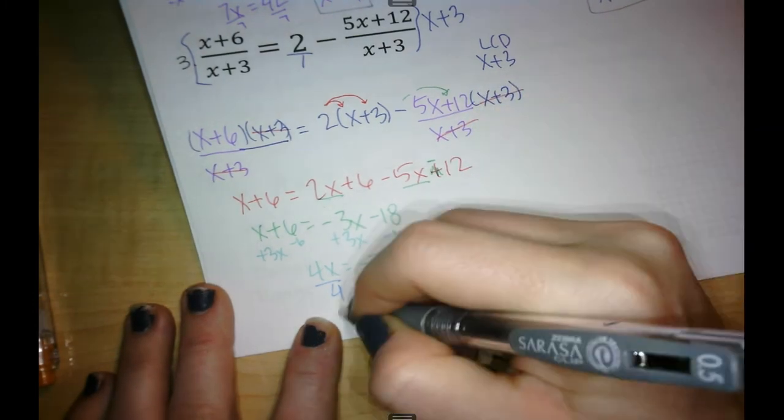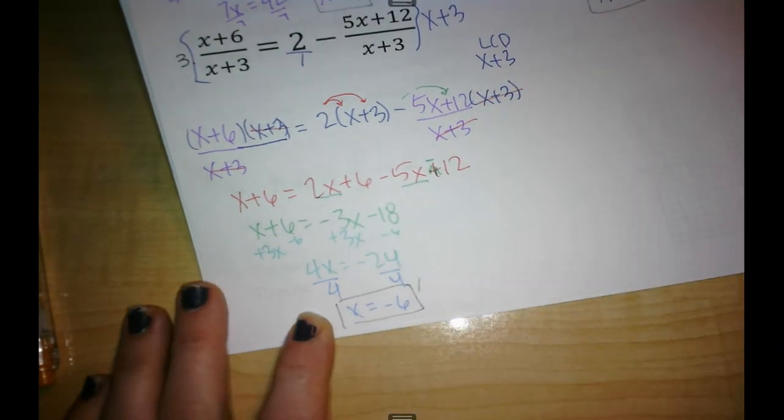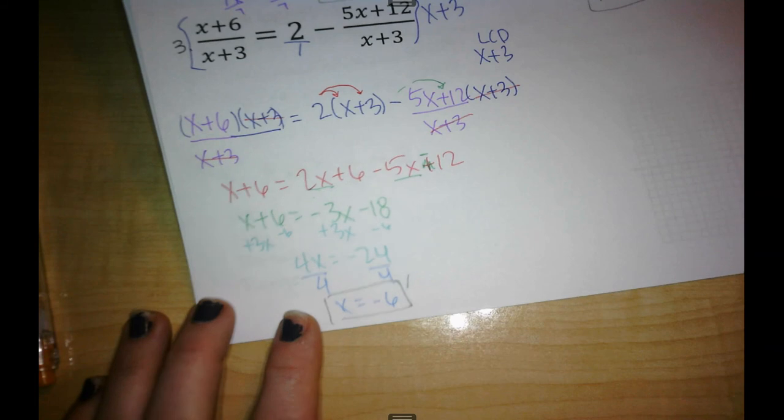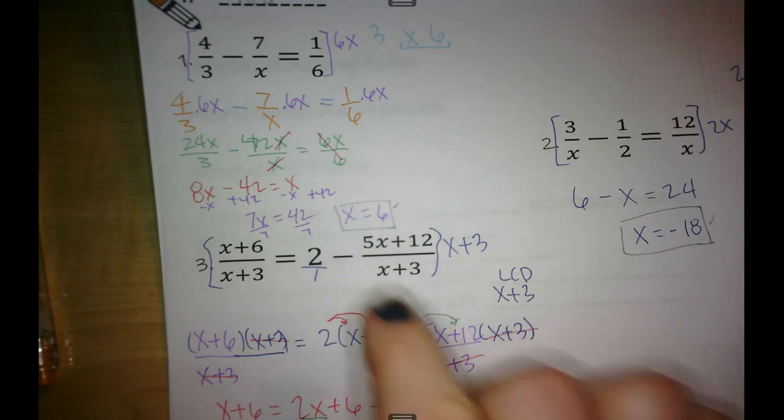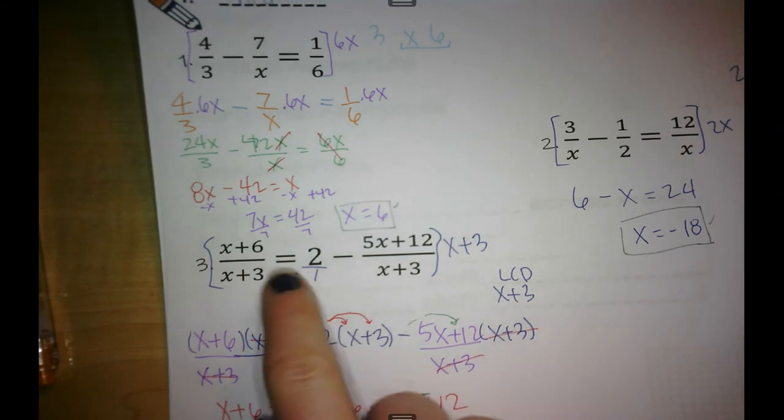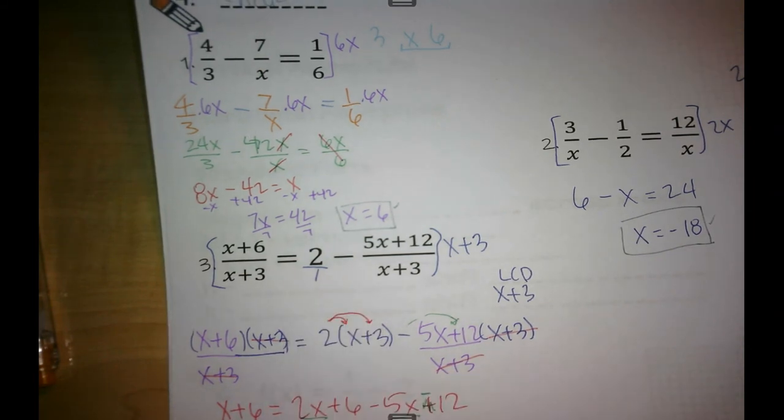Make sure to check your answer. Okay, so I hope I didn't confuse you too much. Let me know when you have questions. But this way is when we have something being added or subtracted on one side of the equal sign. Remember, in the other way, we didn't have that. We had one expression on each side.